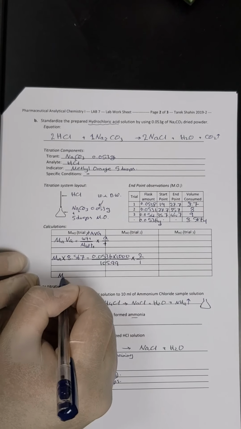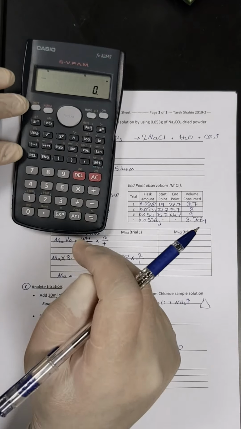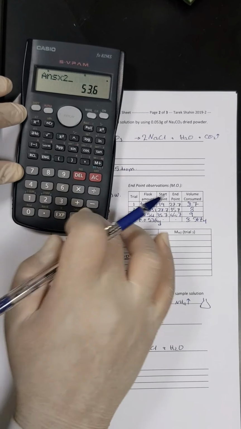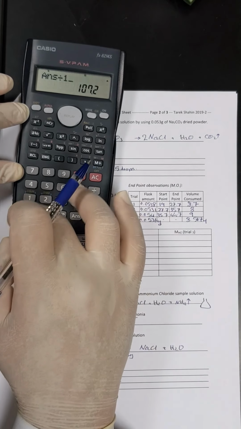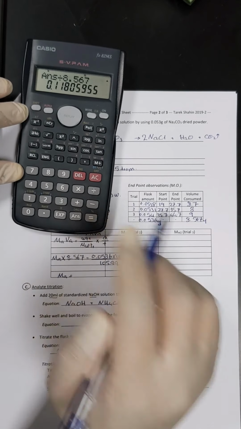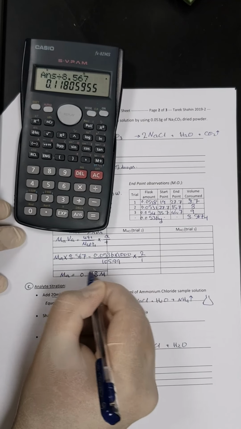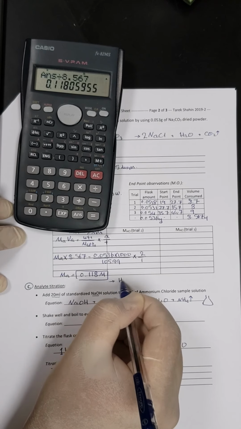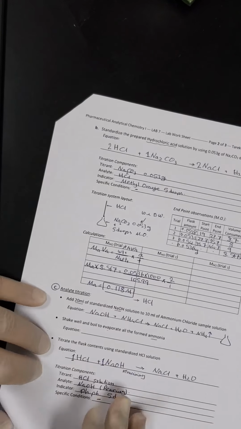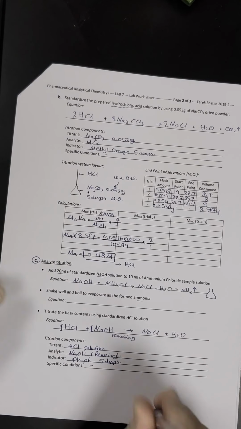So now we are going to calculate the molarity of the prepared HCl solution. Okay, so it's 0.0536 multiplied by 1000 multiplied by 2, divided by 105.99, divided by 8.567. So this is the molarity, 0.118 molar. This is the molarity of the prepared HCl solution. We are going to use this molarity in the later calculation of the titration of the remaining sodium hydroxide.